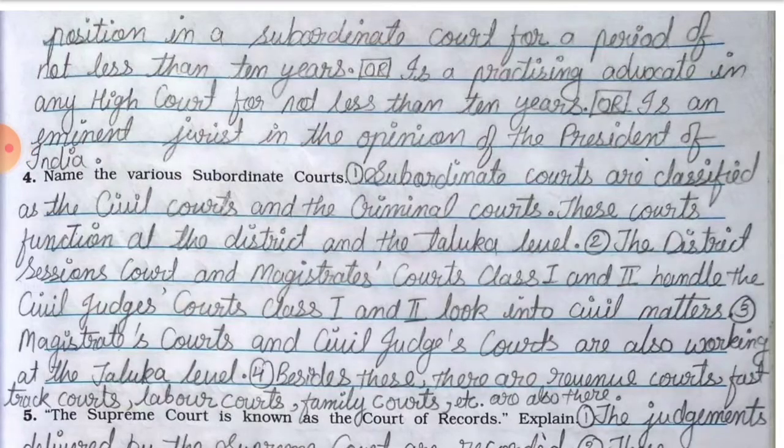Point number 2. The District Session Court and Magistrates Courts Class 1 and 2 handle criminal matters, and Civil Judges Courts Class 1 and 2 look into civil matters. Point number 3. Magistrates Court and Civil Judges Courts are also working at the taluka level. Point number 4. Besides these, there are revenue courts, fast-track courts, labor courts, family courts, etc. also there.